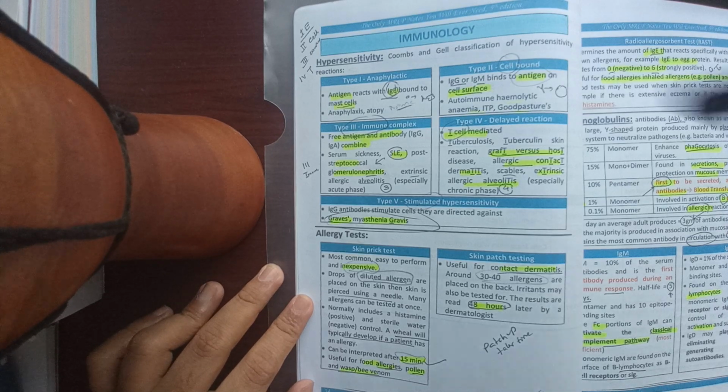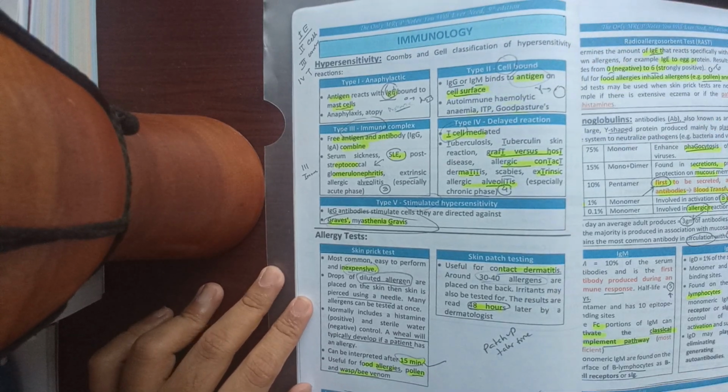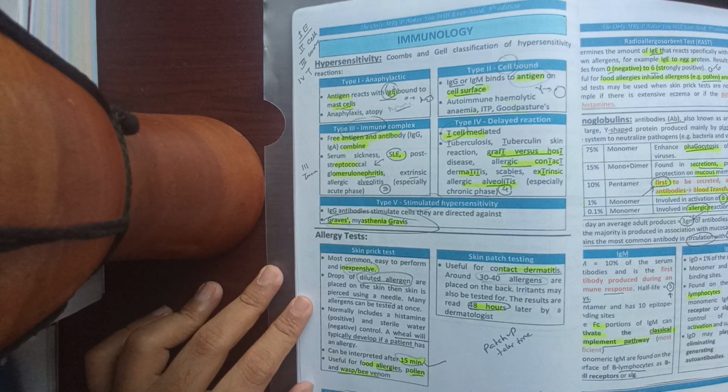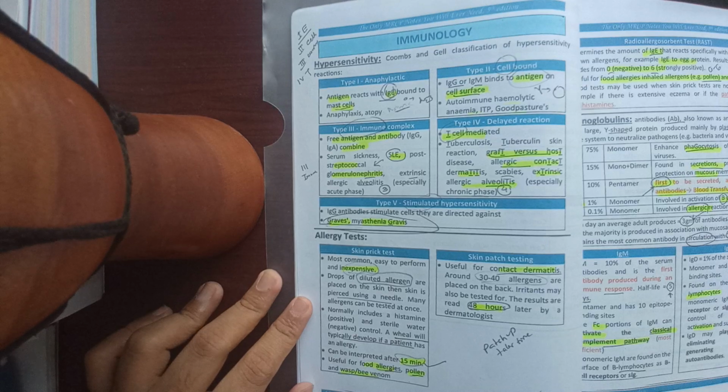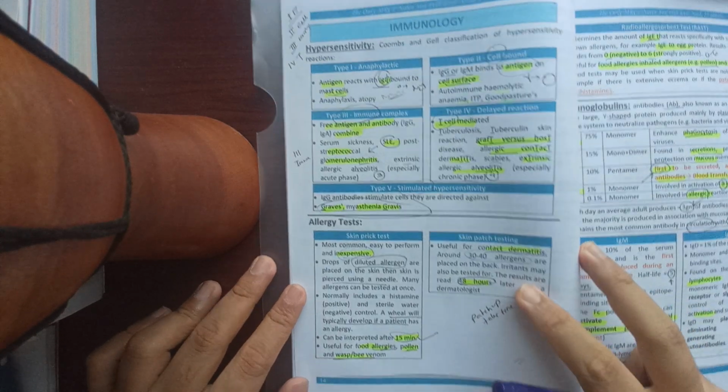Type 4 would be T cell mediated: tuberculosis, tuberculin skin reaction, graft versus host disease, allergic contact dermatitis, scabies, and extrinsic allergic alveolitis, especially the chronic phase. Type 5 is stimulated hypersensitivity, where IgG antibodies stimulate the cells that they are directed against. Graves and myasthenia gravis are examples.